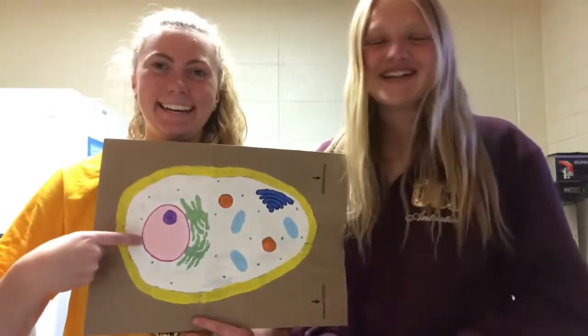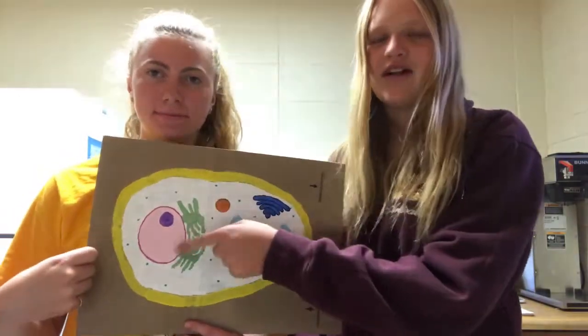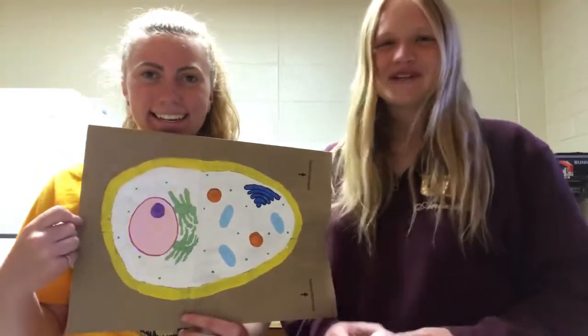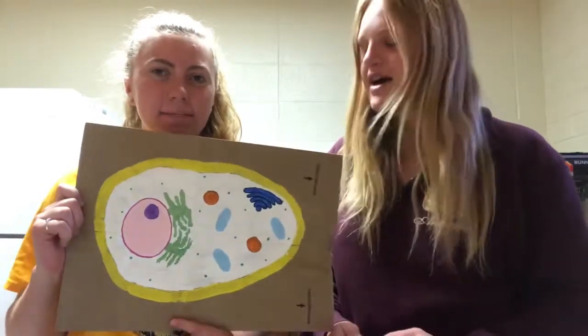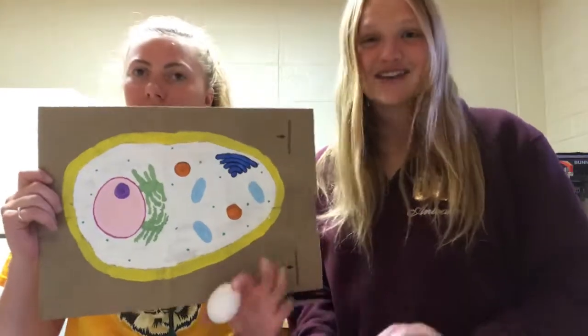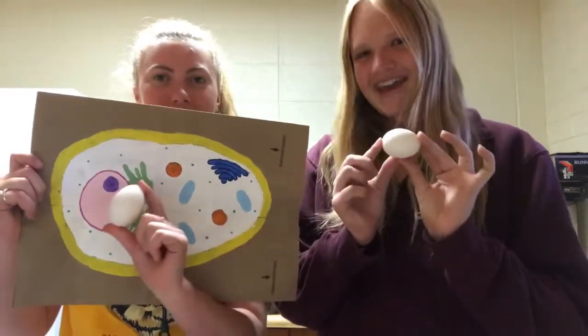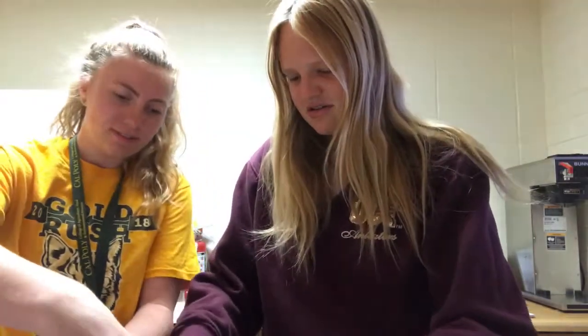Our next organelle is the nuclear envelope, which is the outer darker ring here of this organelle on the diagram. It is a porous membrane that allows the entrance of macromolecules into the nucleus. So in today's cooking lesson, the nuclear envelope will be the shell of an egg. For this recipe, we are going to need 2 eggs. So we're going to go ahead and crack them into our bowl here. Look at that nice crack.